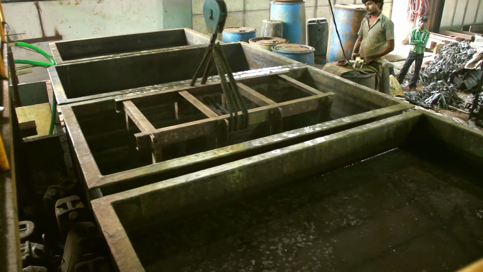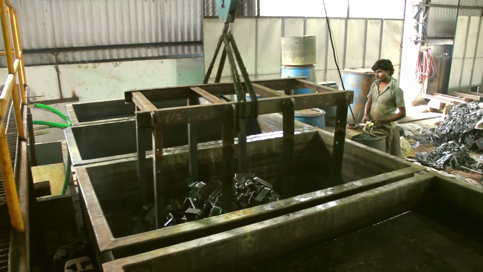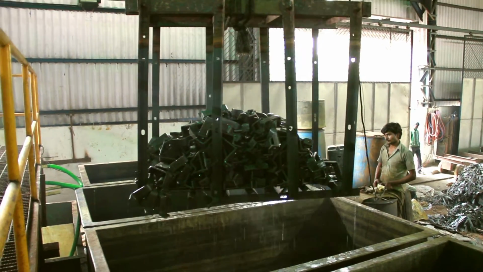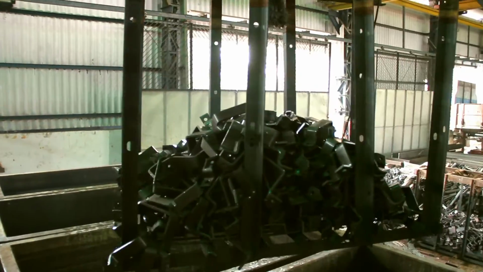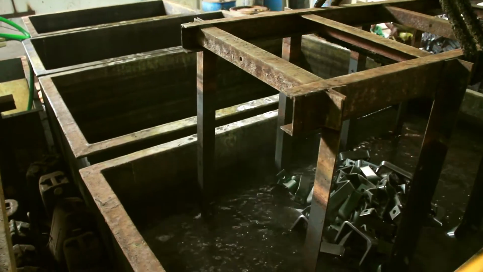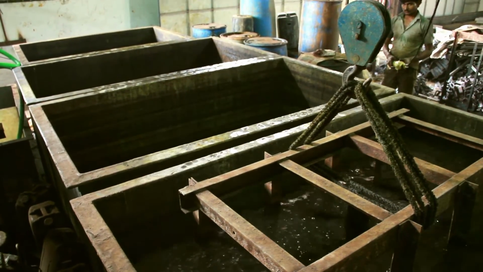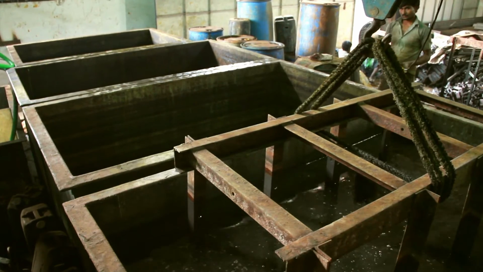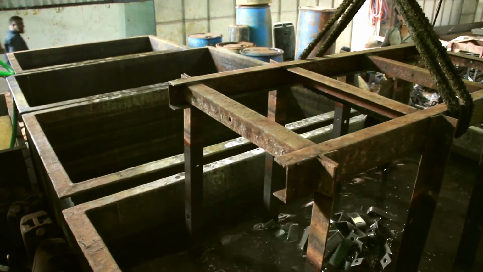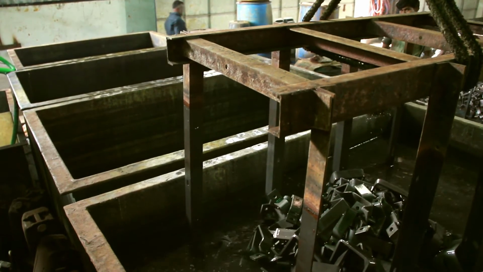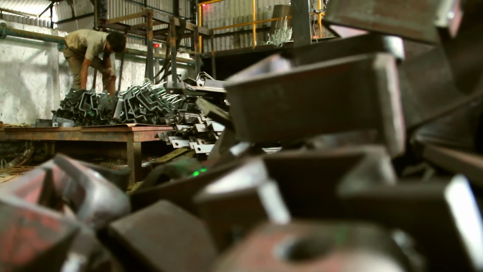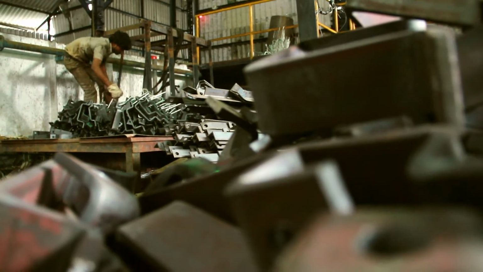Further, they are rinsed in plain water. After that, they are cleaned in a flux solution. These washed parts are dried on hot plates.